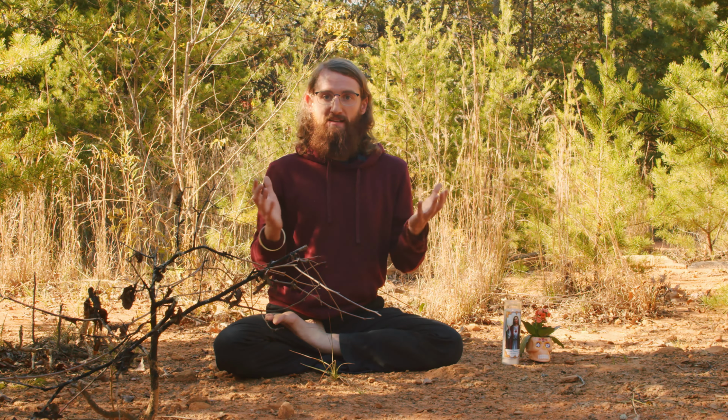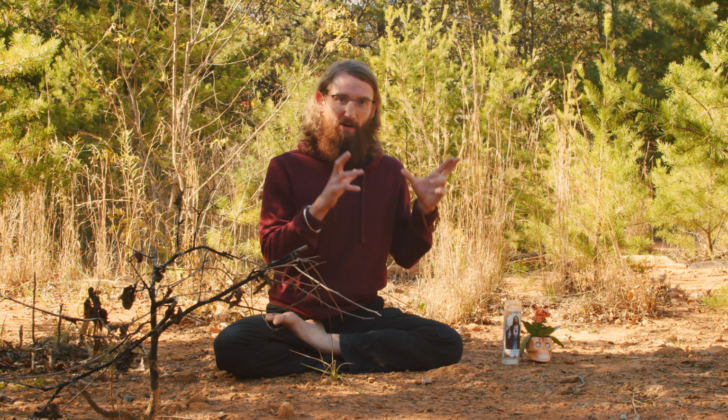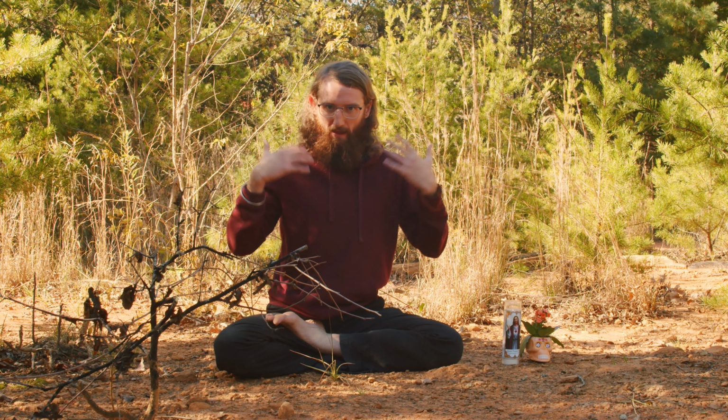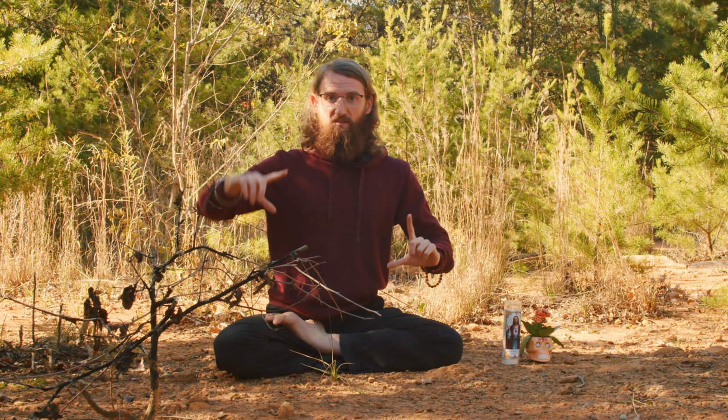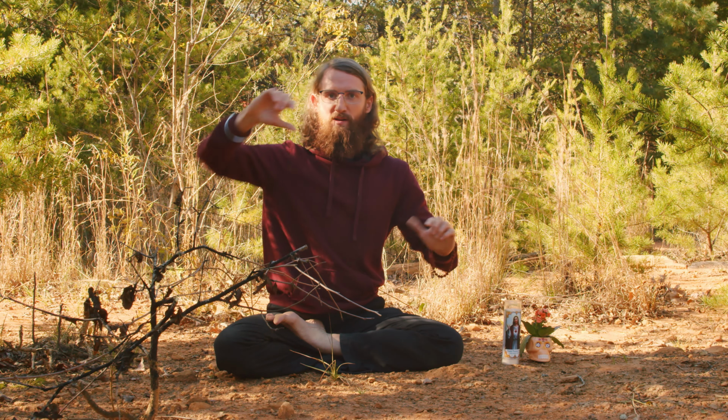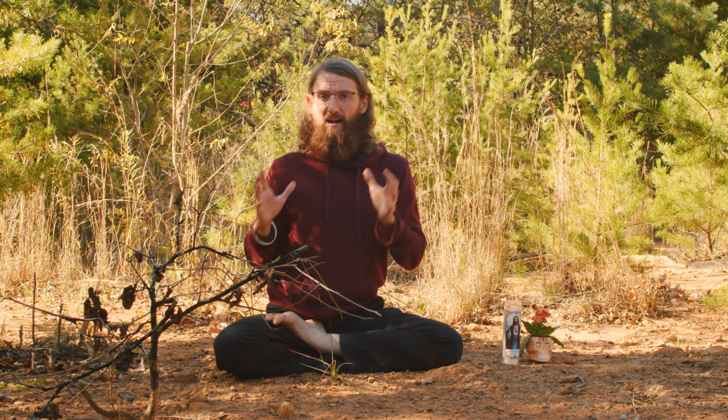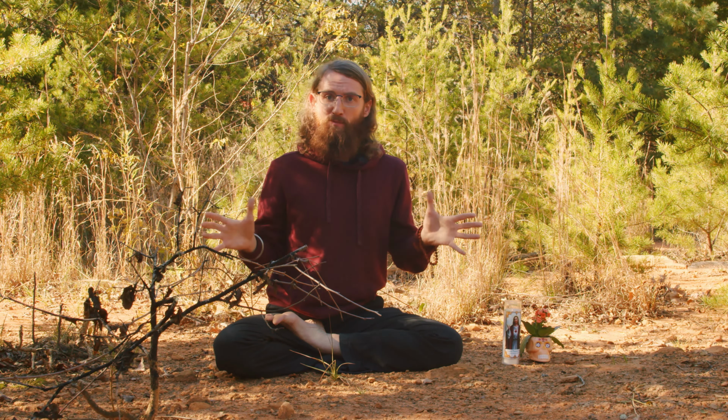Now, the third aspect of a form of divinity, of a deity, is devata. So there's a mantra, which is the vibratory expression of a deity's energy. There's a yantra, which is a symbolic, geometric diagram. And then there's a devata, which is an anthropomorphic deity.